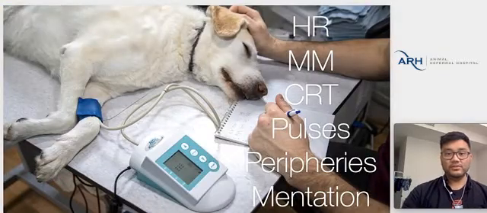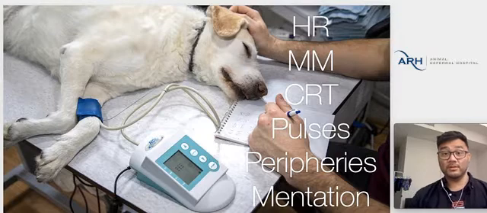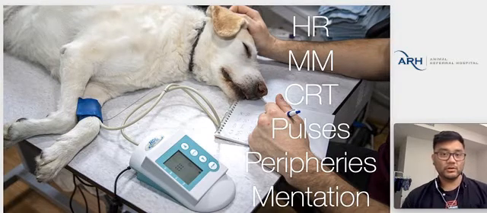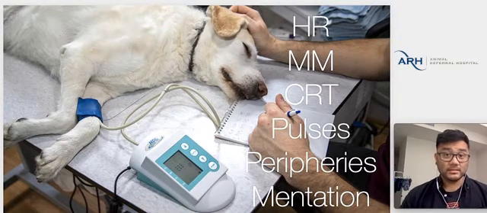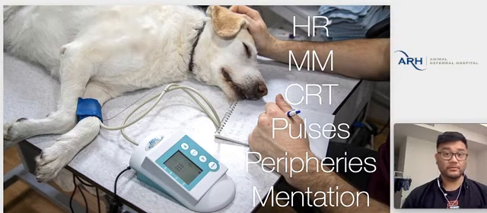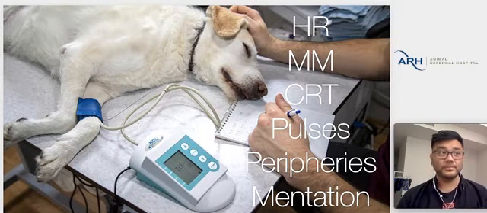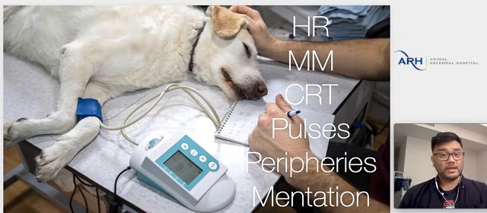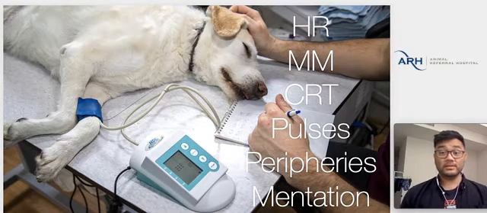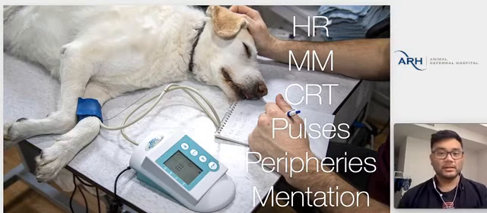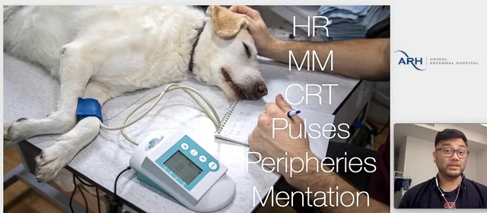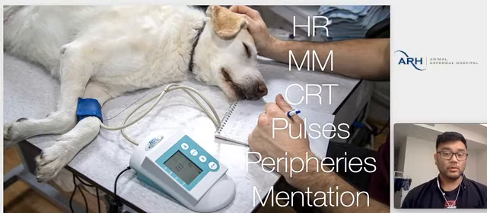So to assess perfusion, we use 6 perfusion parameters. In states of shock, the heart rate increases in order to compensate for that hypoperfusion. The mucous membranes can change shades of red and become pale with vasoconstriction, or more red and injected with vasodilation, and even change color if there's abnormalities in oxygenation causing cyanosis, or changes in hemoglobin causing methemoglobinemia.